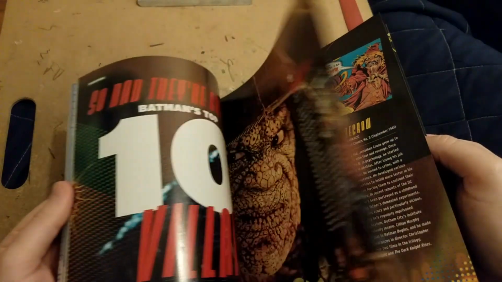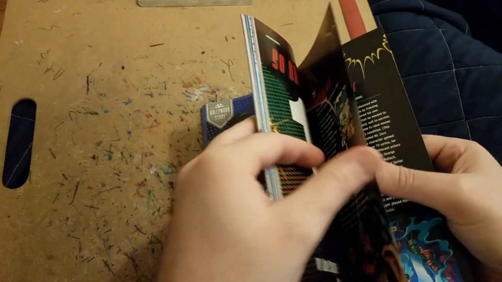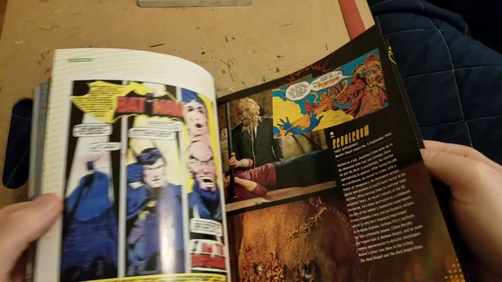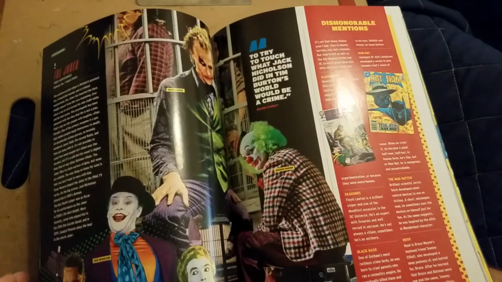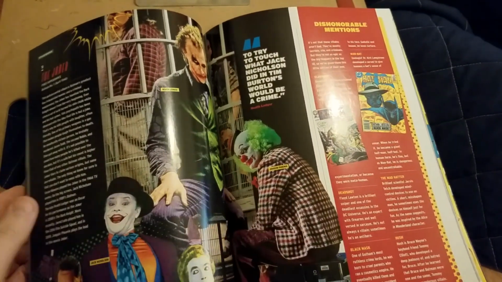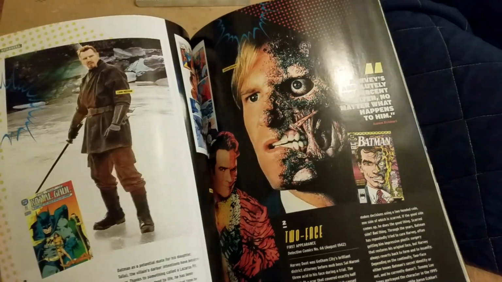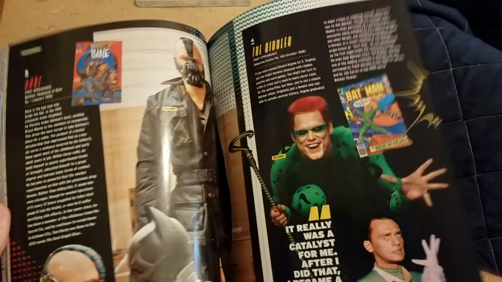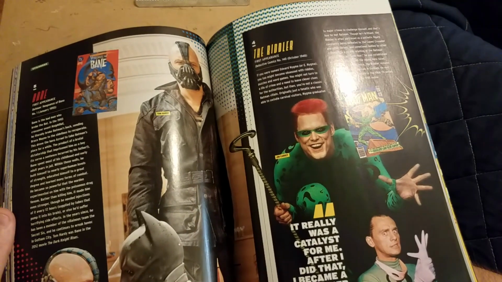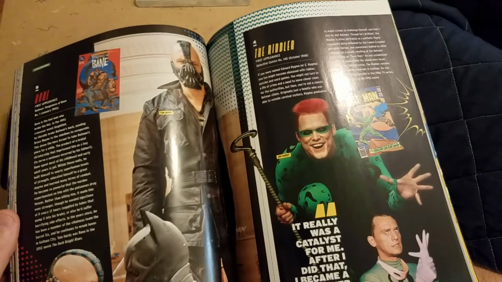Then you'd probably say 6 would be Catwoman, or maybe swap out Catwoman with Mr. Freeze. But that's what I would say. But I don't know about 10 here. I guess when you go into 10, it gets kind of a little bit muddy. But I would say that those are the most recognizable.